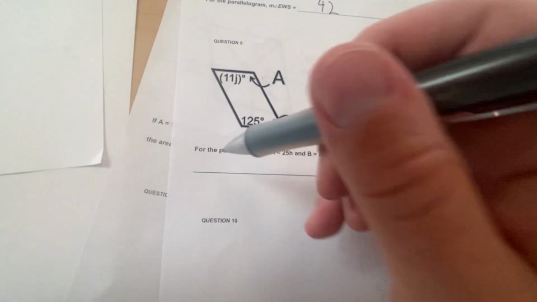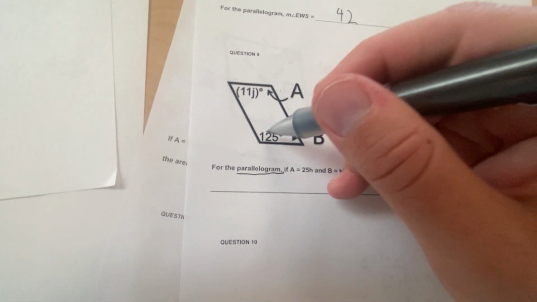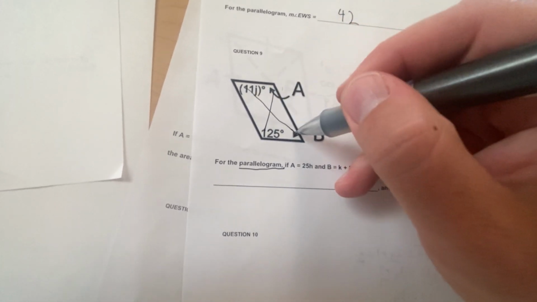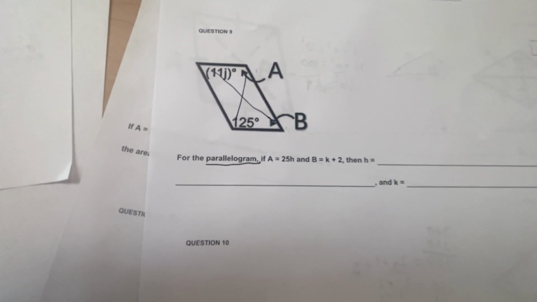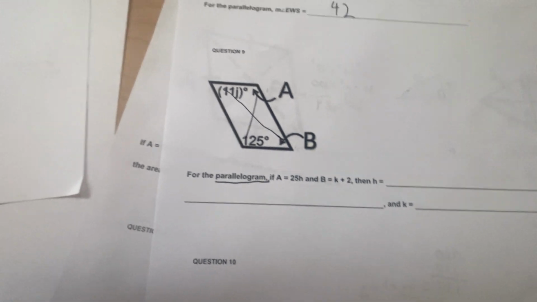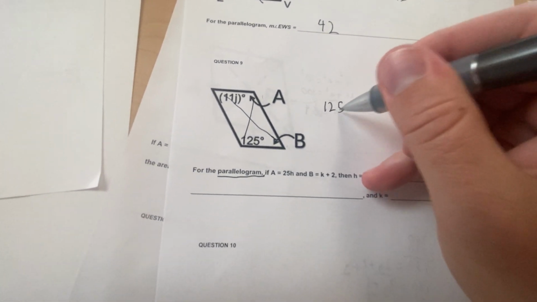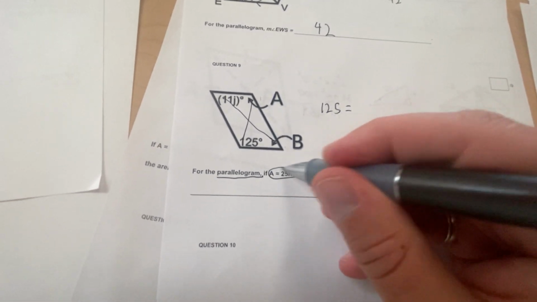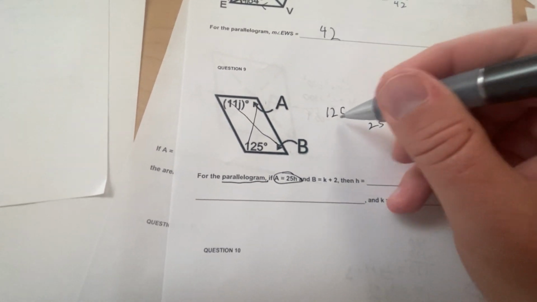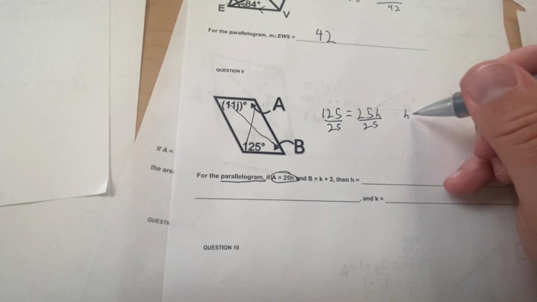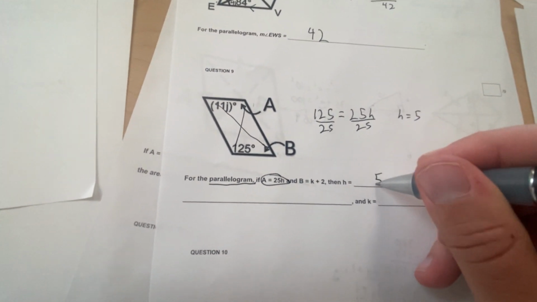This is a parallelogram. Tells us it's a parallelogram. That means the opposite sides, excuse me, sorry, and the opposite angles are going to be congruent. So this is 125 is equal to what it tells me for A, which is 25H. I divide by 25. I'm going to get H is 5.